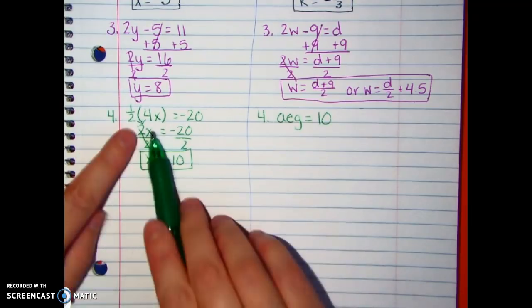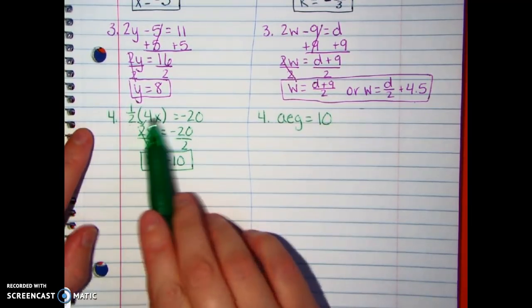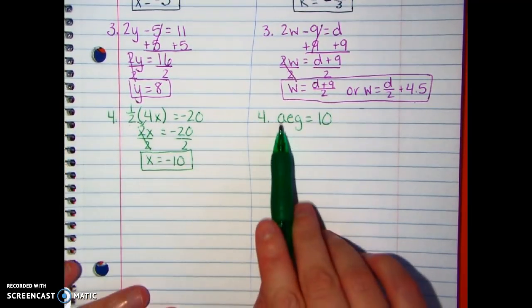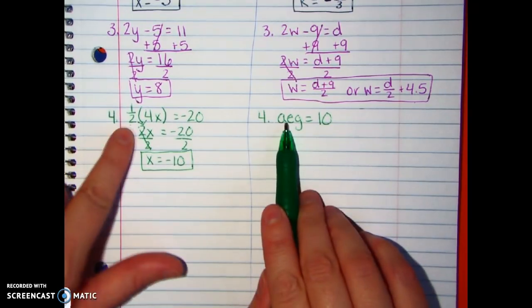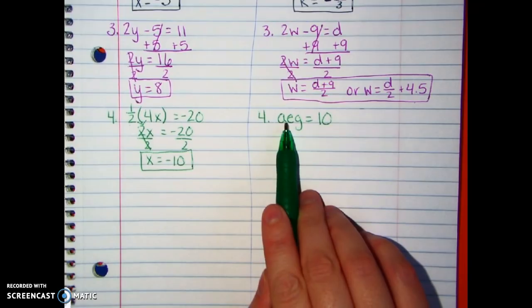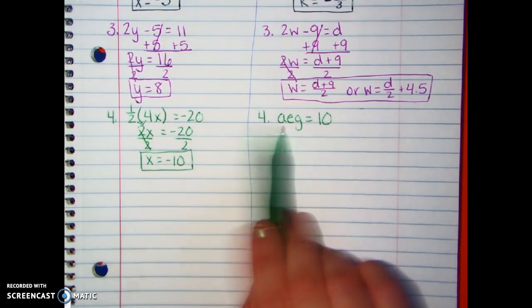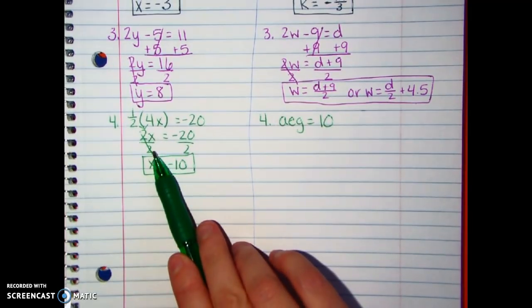So here I'm multiplying three things, 1/2 times 4 times x. Here I'm multiplying a times e times g. It's the same thing. I don't have any number to multiply by or anything like that. So I'm going to skip that step of multiplying the 1/2 times the 4 and go right to dividing by whatever I don't need.